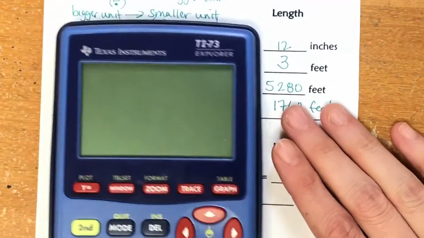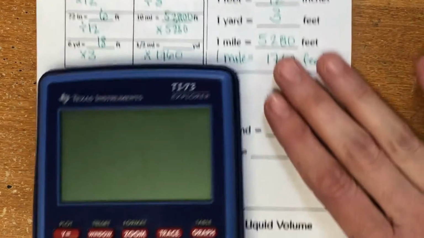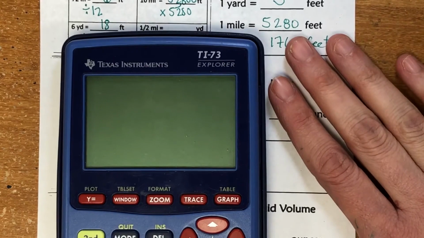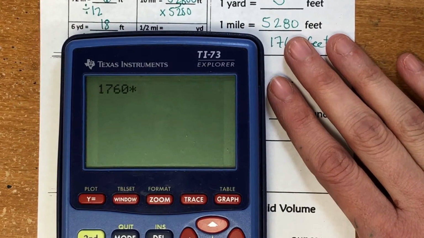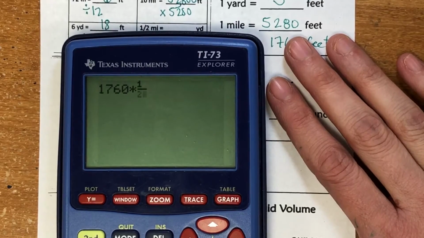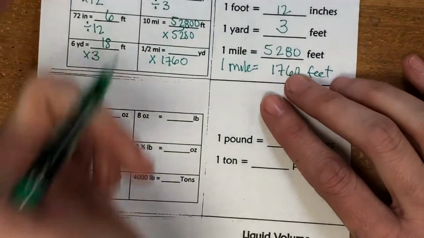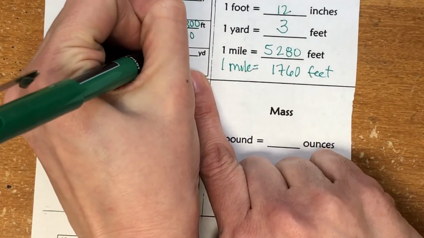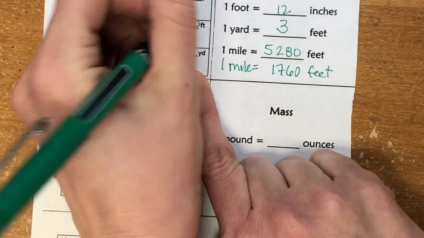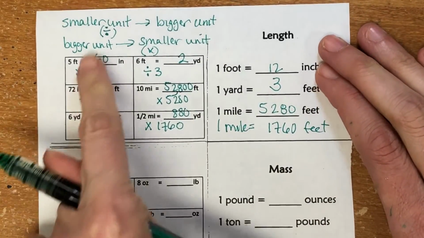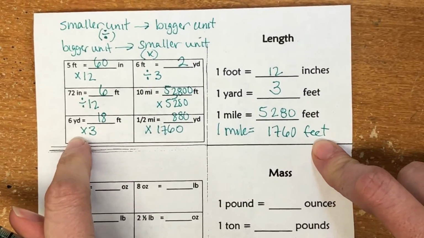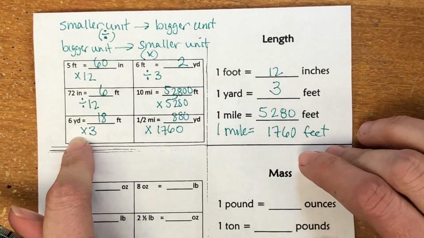Multiplying by 1/2 really means divide by 2. So I have 1,760. If you wanted to put the fraction in there, 1/2, you can. I'm going to get half of that. So I get 880. So half a mile is 880 yards. Okay? So that was length. Converting length, customary units.